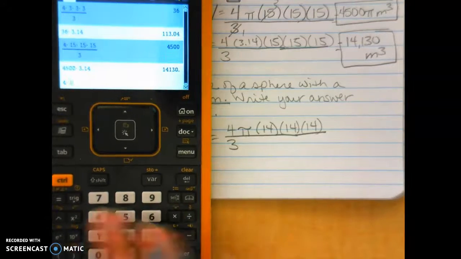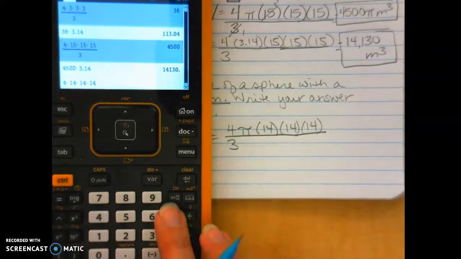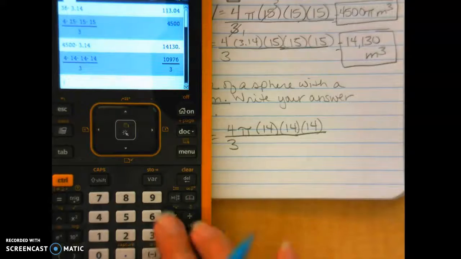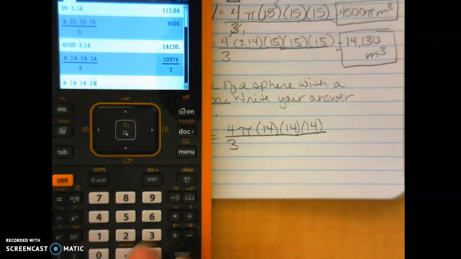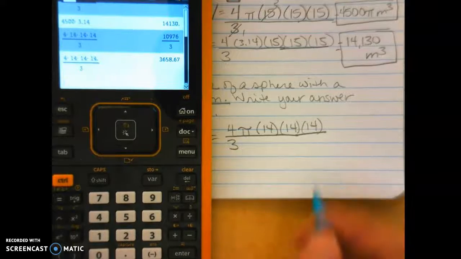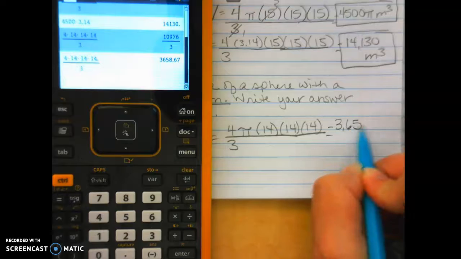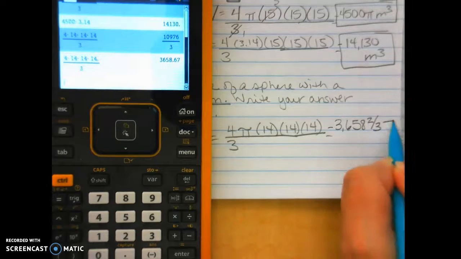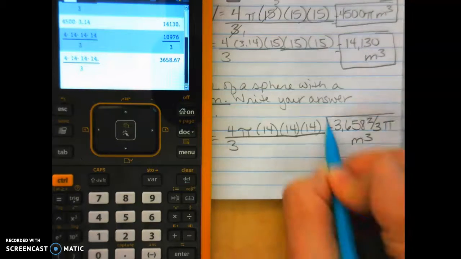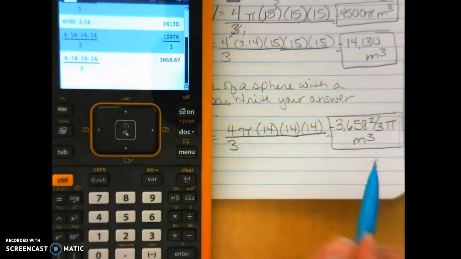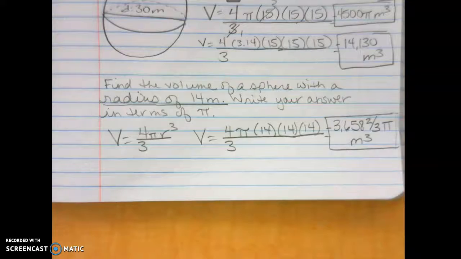4 times 14, 14, 14 divided by 3 is very, very ugly. So on your calculator, it's going to make a nice decimal for you. So let me re-put mine in. I have to do something a little different. There we go. 3,658 2/3 pi meters cubed, because remember 0.6 repeating, which they've rounded to 7, is 2/3. So hopefully you did okay on that one.